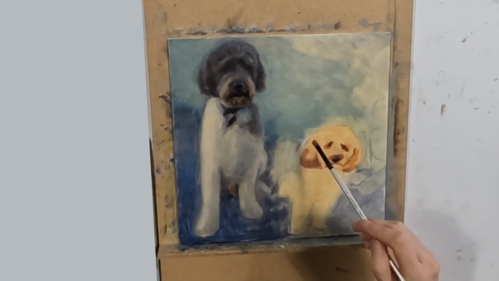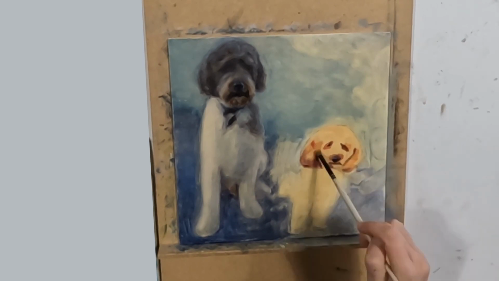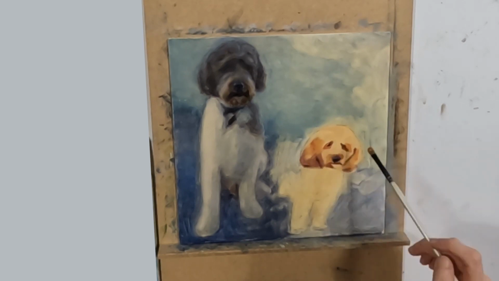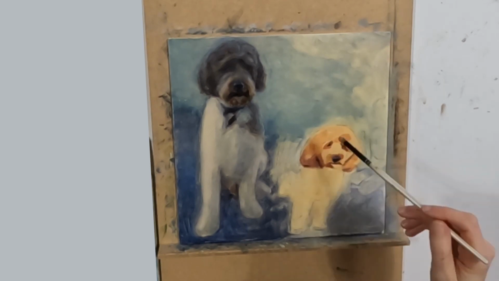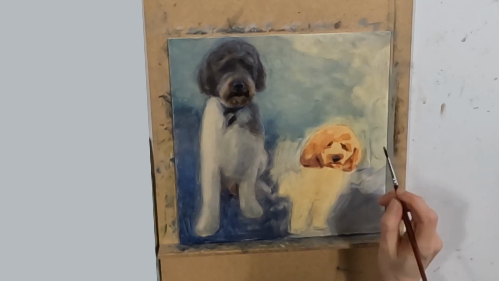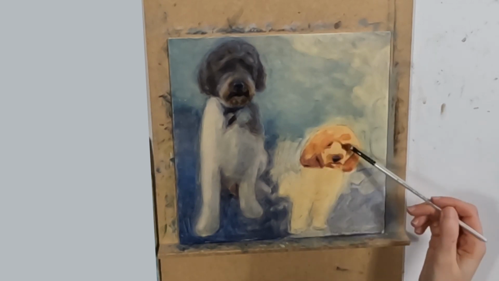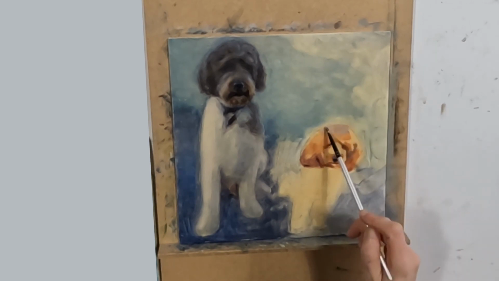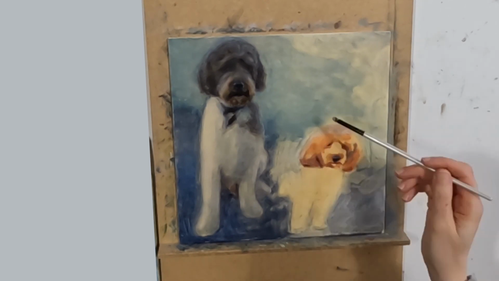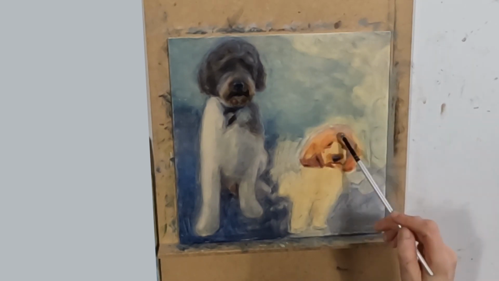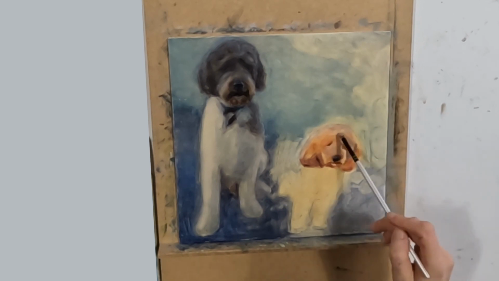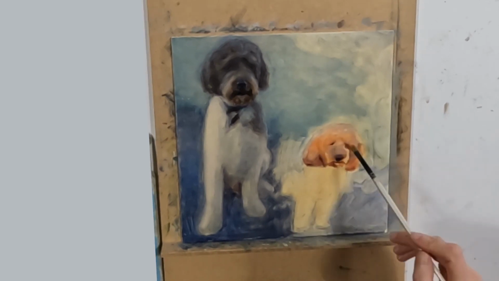You also need to distinguish between what you are seeing and what you think that you are seeing. So for example, your brain tells you that it is a white dog. So the temptation is to use black, white and grey. But this will just produce a flat painting because there is no colour in black or white or grey.